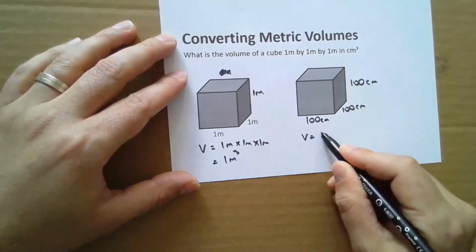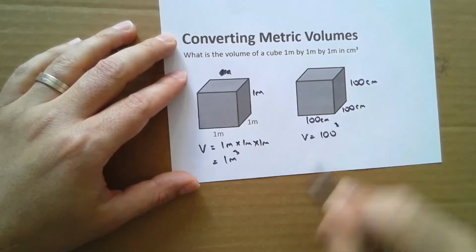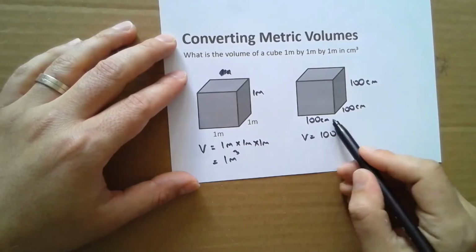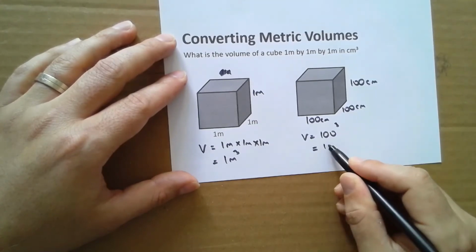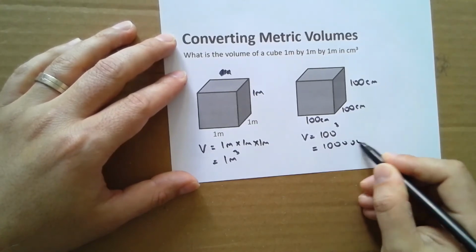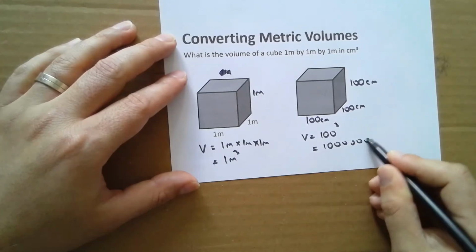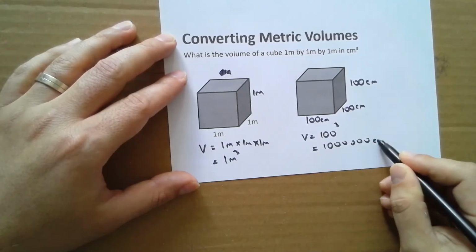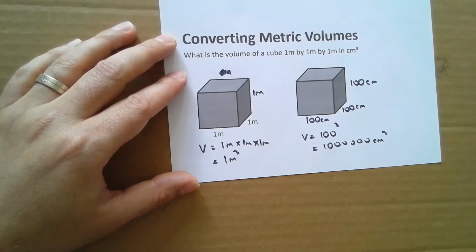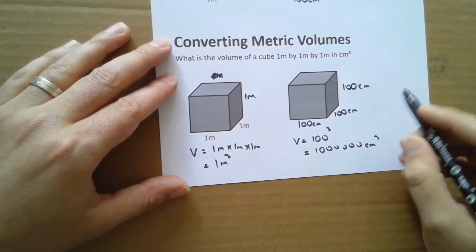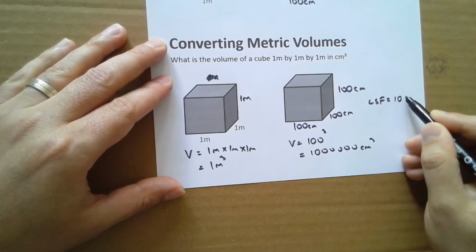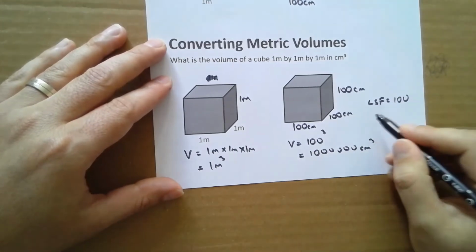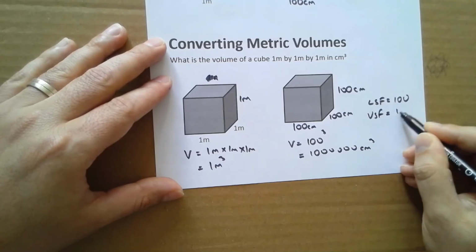So the volume is going to be 100 cubed, because it's 100 times 100 times 100, which gives you a million cubic centimeters. So whereas the length scale factor is 100 between meters and centimeters, the volume scale factor is in fact 100 cubed.